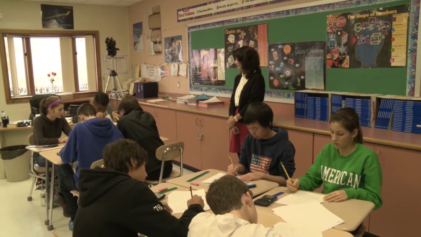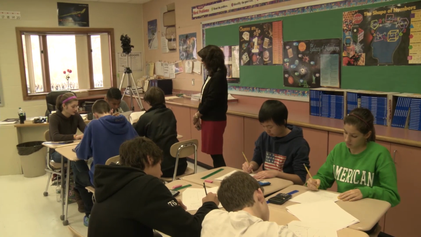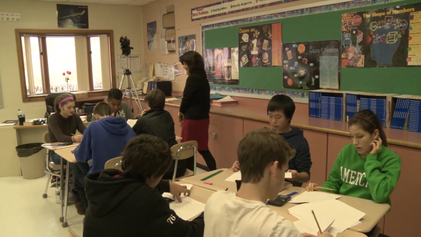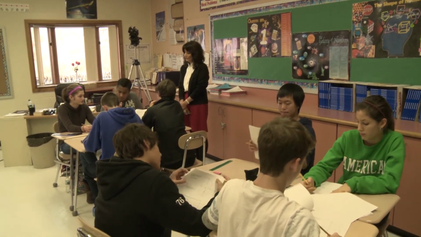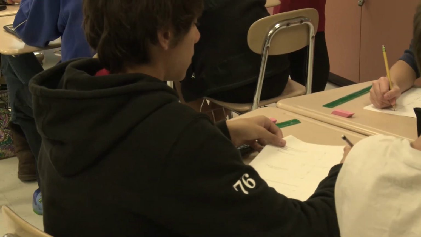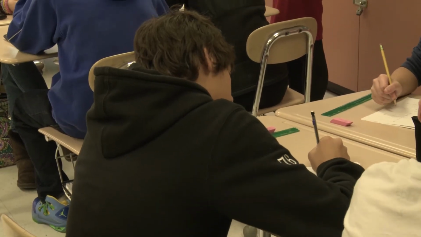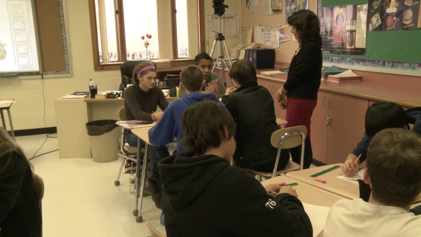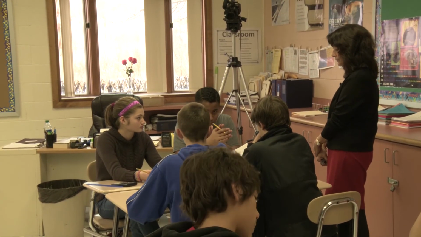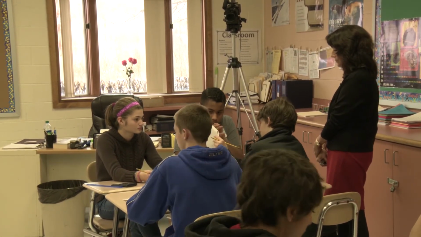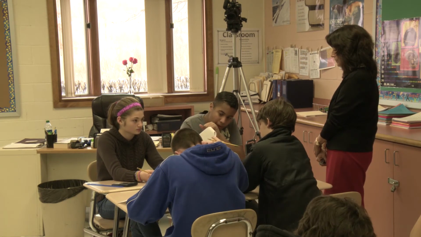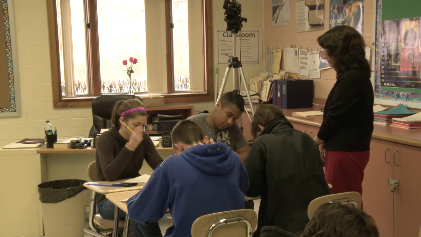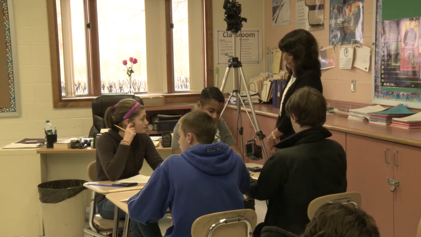Oh, they put less in the basket. But that means less people bought tickets. So they bought less tickets and they put less money into the basket. They upped the ticket price. So how would you describe this plan?